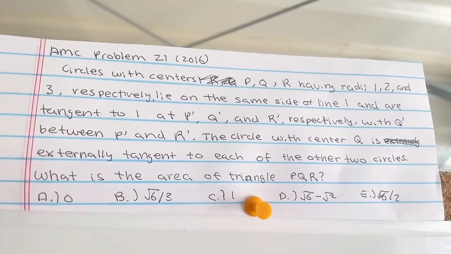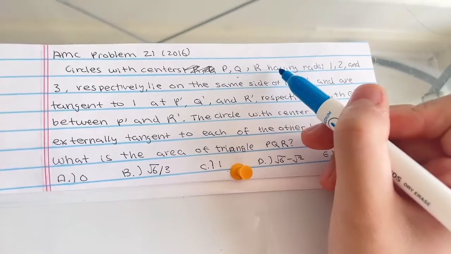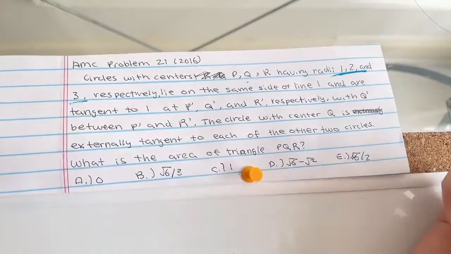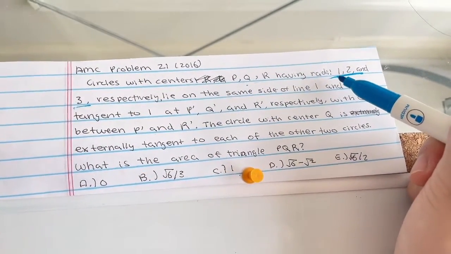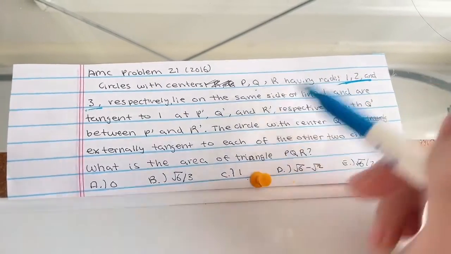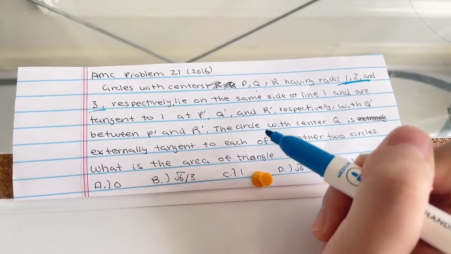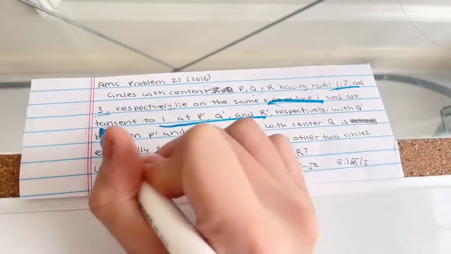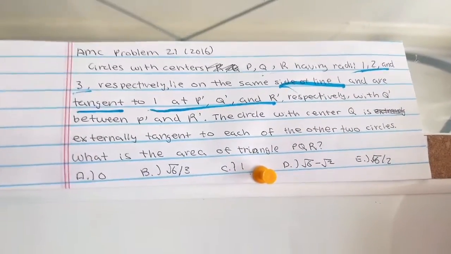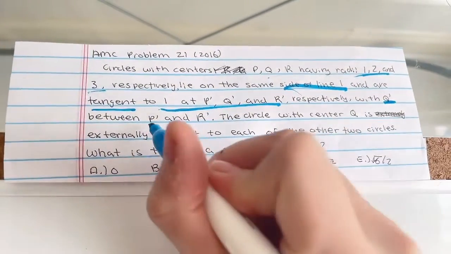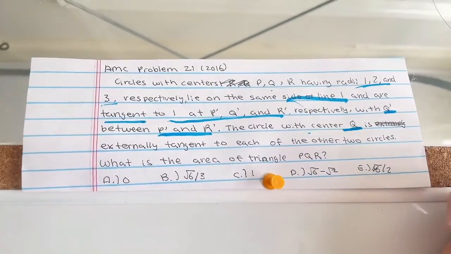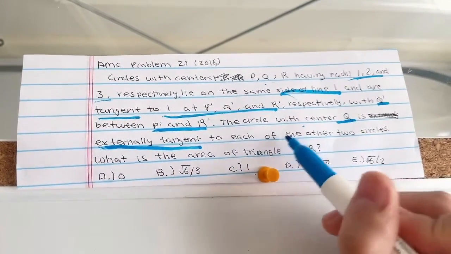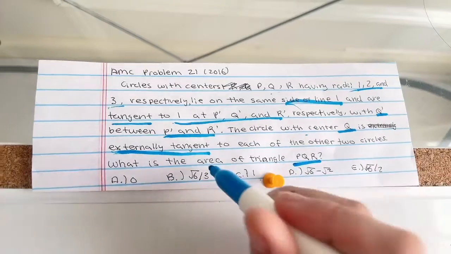Here are your answer choices, and let's look at some keywords. So these three circles have the radii 1, 2, and 3, respectively, which means P has a radius of 1, Q has a radius of 2, and R has a radius of 3. And then it says they lie on the same side of line L and tangent to L at P', Q', and R'. And it already tells you that Q' is in between P' and R', and that the circle Q is externally tangent to each of the other two circles. And it's asking you the area of triangle PQR.